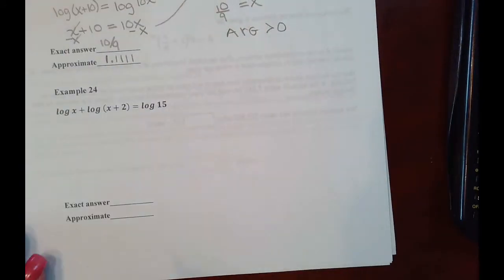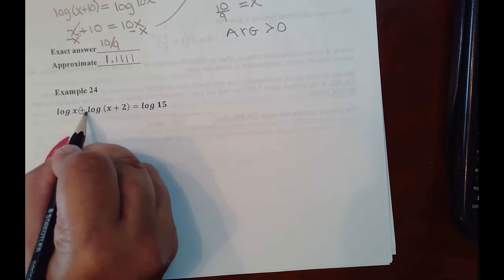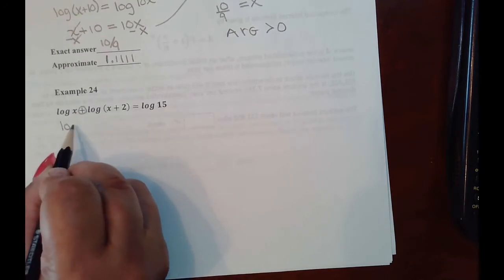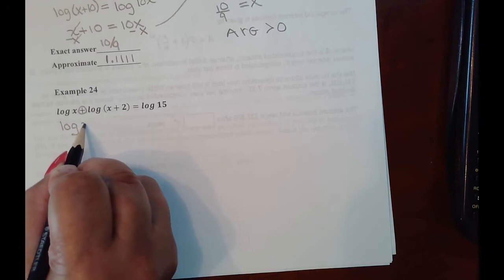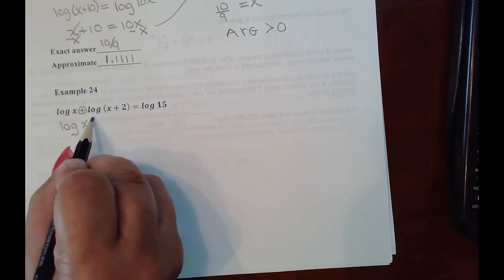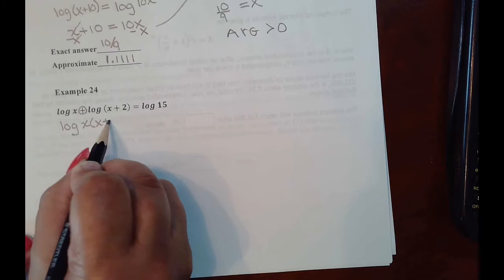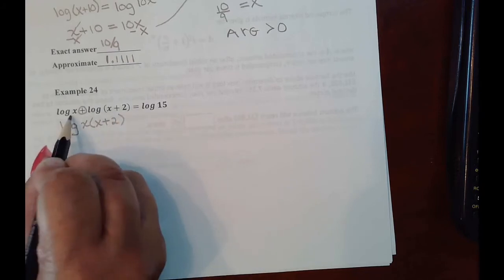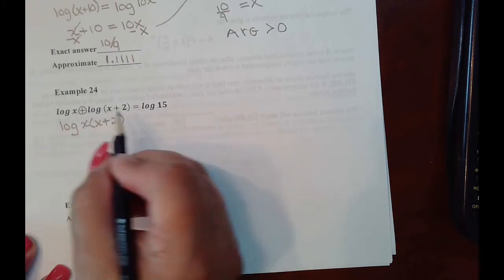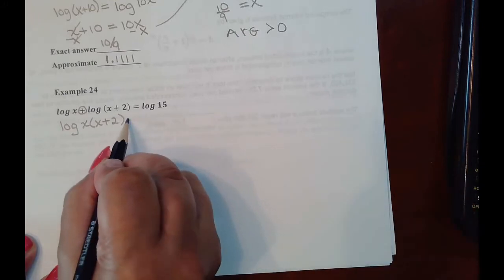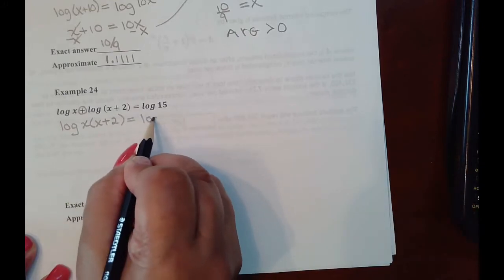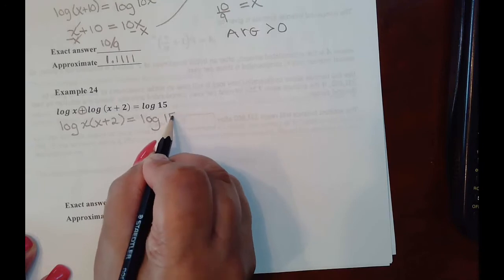In example 24, we can combine these two logs on the left in the form of a product. So it will be this argument times this argument. There's no base on these two log expressions, therefore it's 10. Likewise for this log expression on the right, it is base 10.